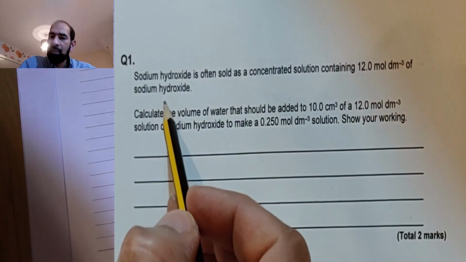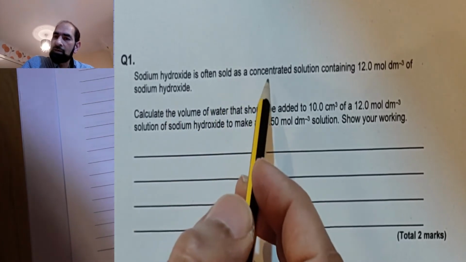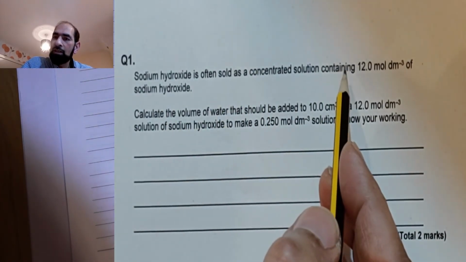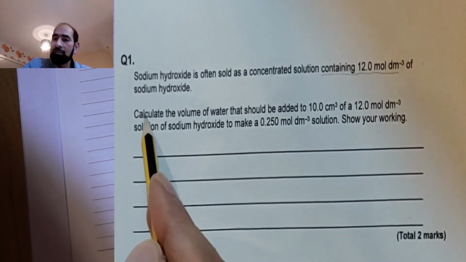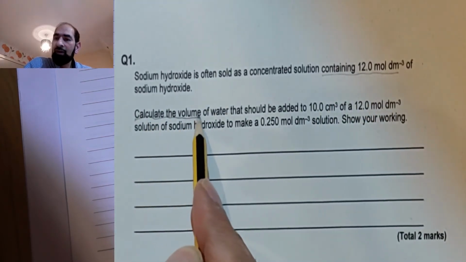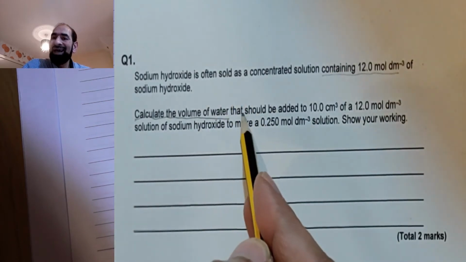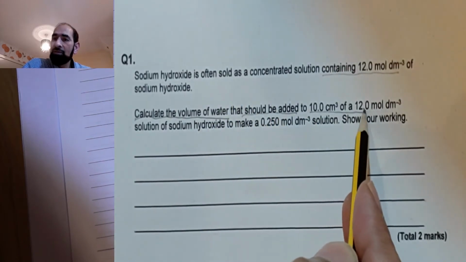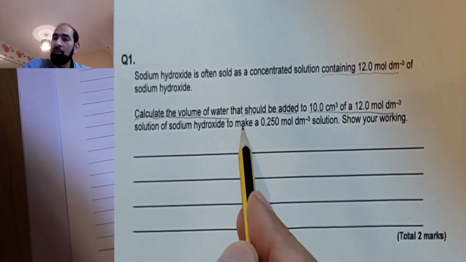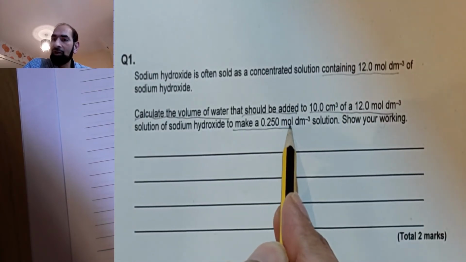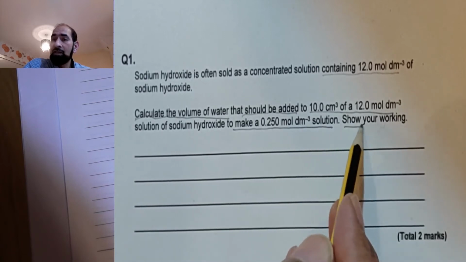Okay, so the question is, sodium hydroxide is often sold as a concentrated solution containing 12 molar sodium hydroxide. Calculate the volume of water that should be added to 10 centimeters cubed of a 12 molar solution of sodium hydroxide to make a 0.25 molar solution. And it says show your working.